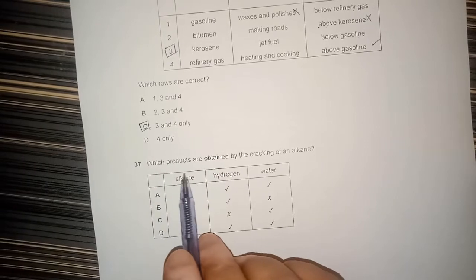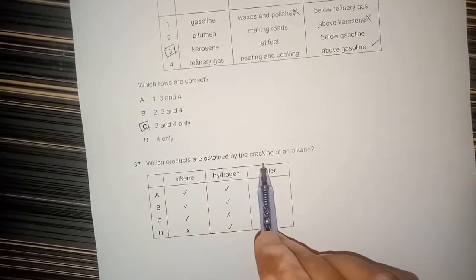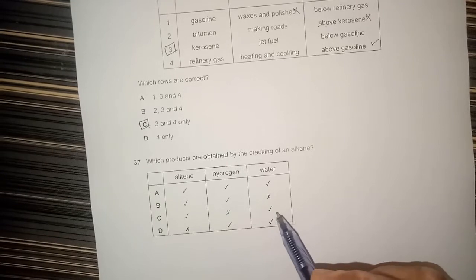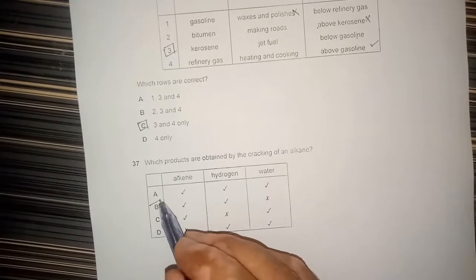Question number 37. Which products are obtained by cracking of an alkane? So when we crack an alkane, we get alkene, we get hydrogen, but we can't get water. We can't get water. So the only option we are left with is B, as there is a cross for the water.